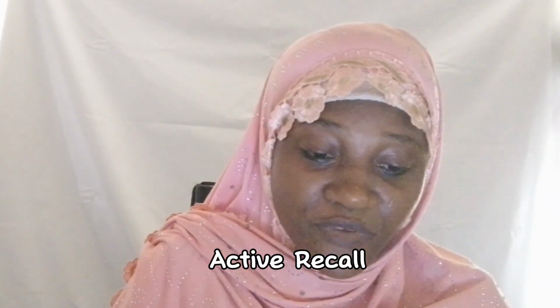We also have what we call active recall. Active recall is different from active learning. Active recall is a powerful learning strategy that involves actively and intentionally retrieving information from memory rather than simply rereading or reviewing the information. It is highly effective for promoting memory retention, enhancing understanding, and accelerating the learning process. It requires learners to actively retrieve information from their memory by answering questions, explaining concepts, or solving problems related to the material they are learning.